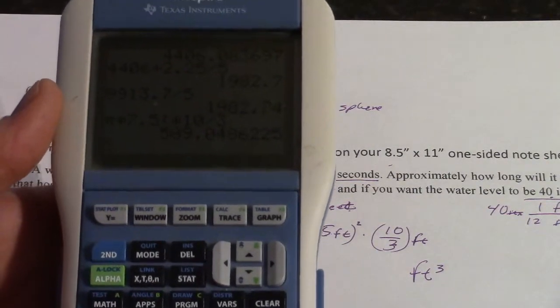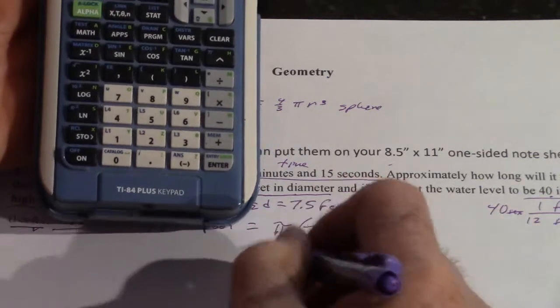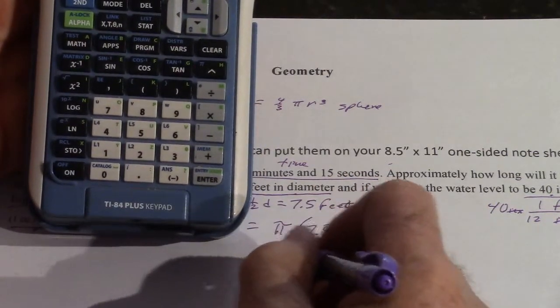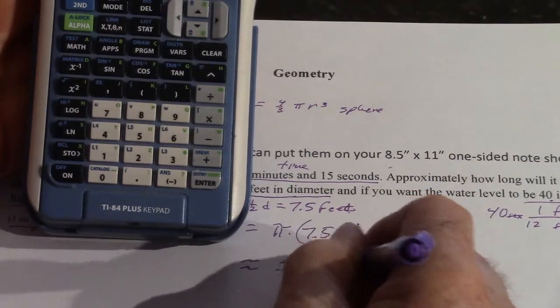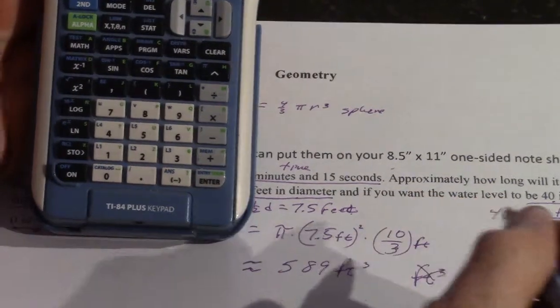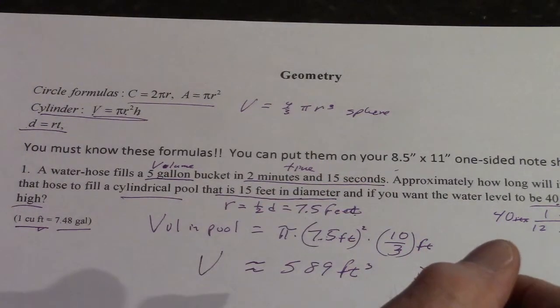And that is 589.004. Since we're just approximating here anyway, I'm just going to write 589, and that's cubic feet. So 589 cubic feet is the approximate volume of that pool.